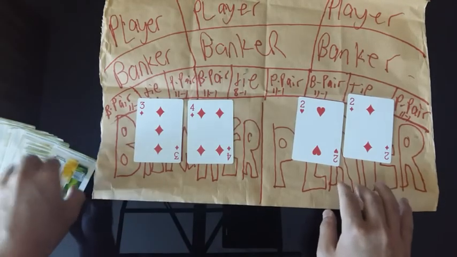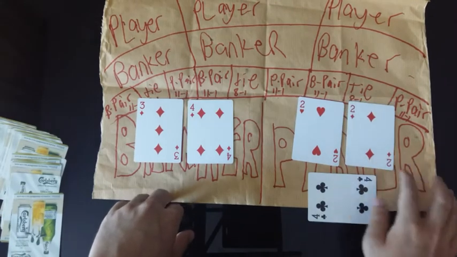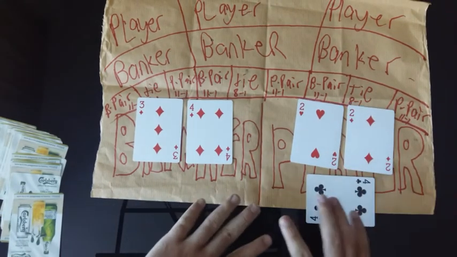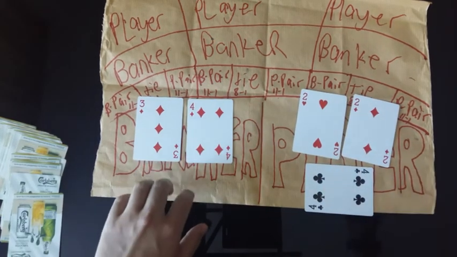So for example, the third card for the player is 4, so the total value is 8. So this is the game result: the player wins 8 over 7.